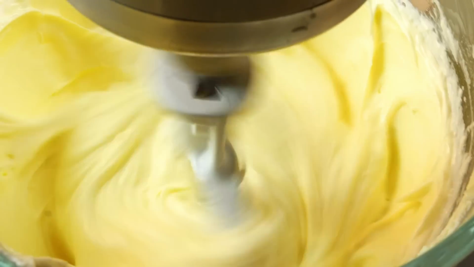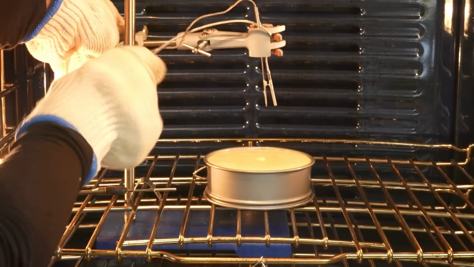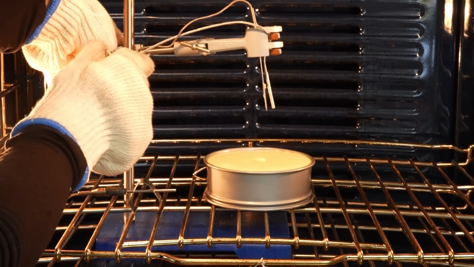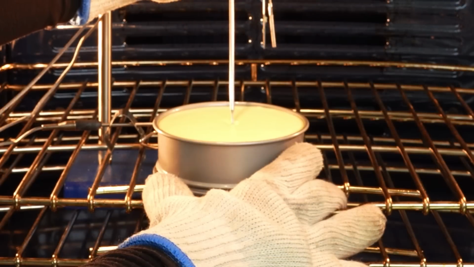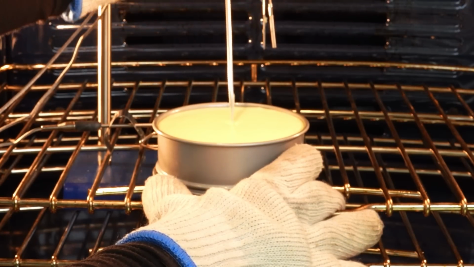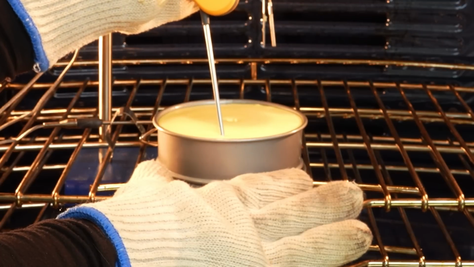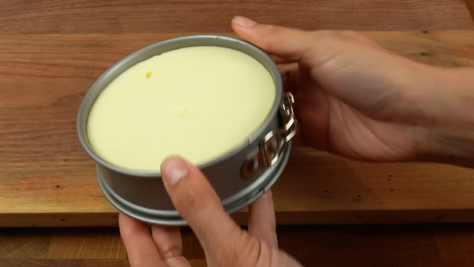So for this experiment, I took my base recipe and made 4 mini 4-inch cheesecakes. After baking, each cheesecake was allowed to cool gradually in the oven with the heat turned off for about 30 minutes. I then measured the temperature of the direct center and outer edge to determine the texture gradient or the difference in temperature between the two areas. The only difference between the 4 is how I baked them.